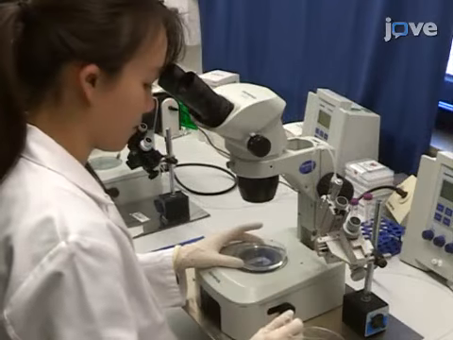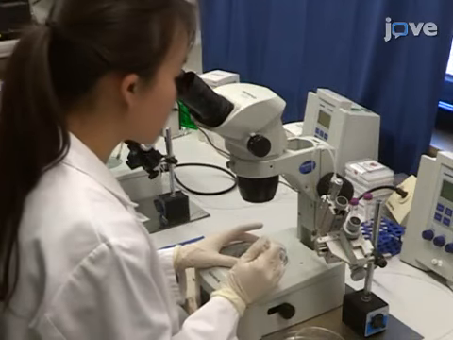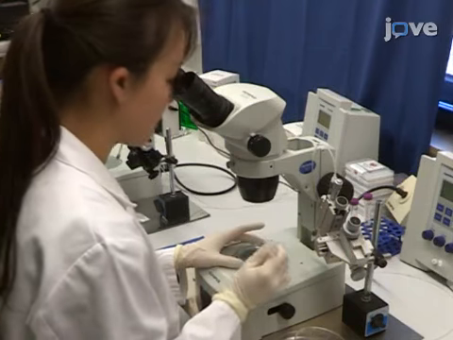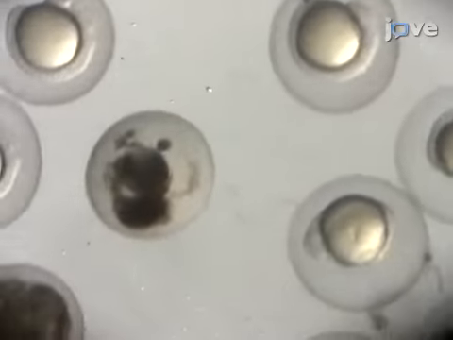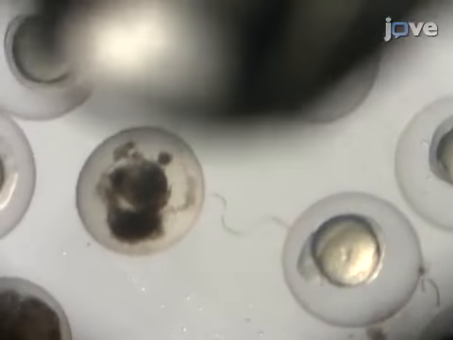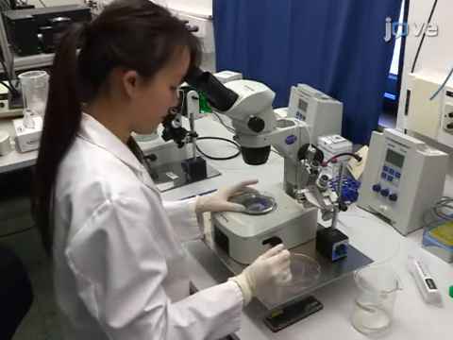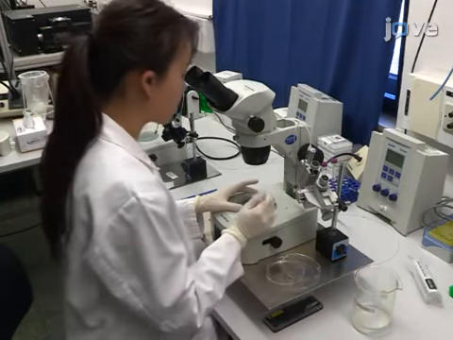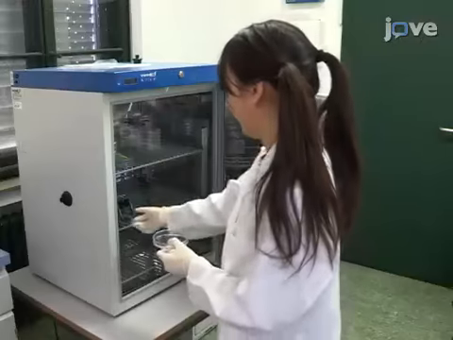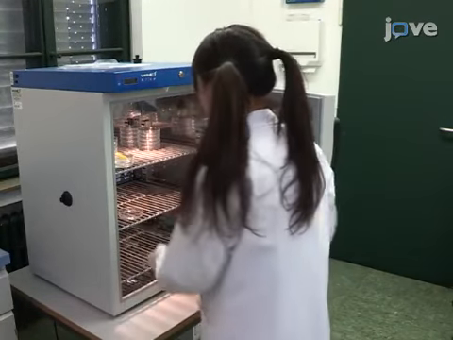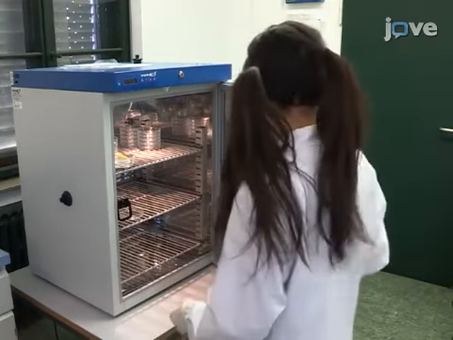After generating transiently expressing embryos by microinjection, or obtaining embryos from stable transgenic lines according to the text protocol, at the end of day 1, screen for dead or unfertilized eggs. Using a plastic transfer pipette, transfer the viable embryos to Danieau solution containing 1X PTU to prevent pigment formation, and maintain the embryos in Danieau solution containing 1X PTU until screening for transgene expression.